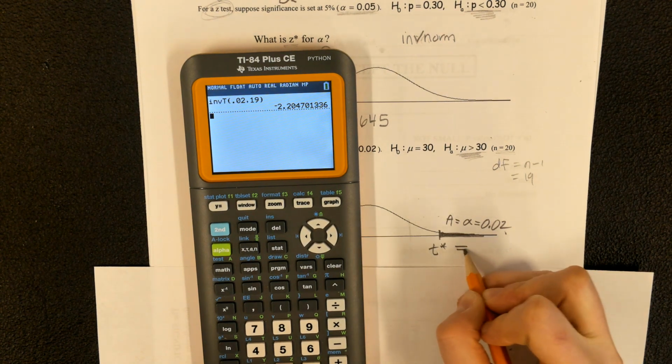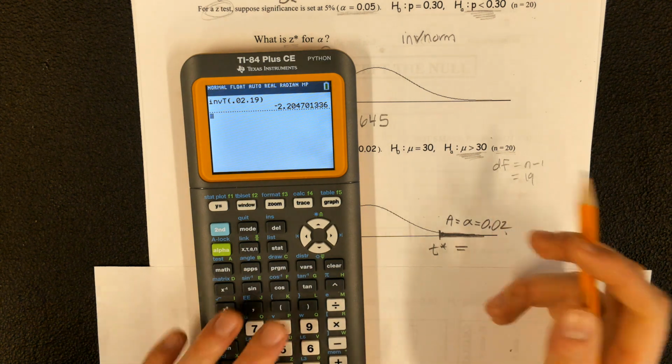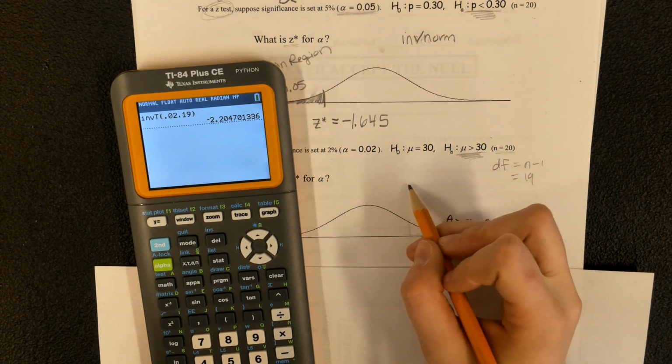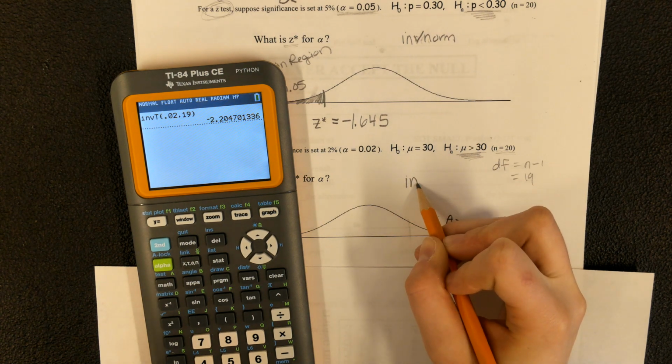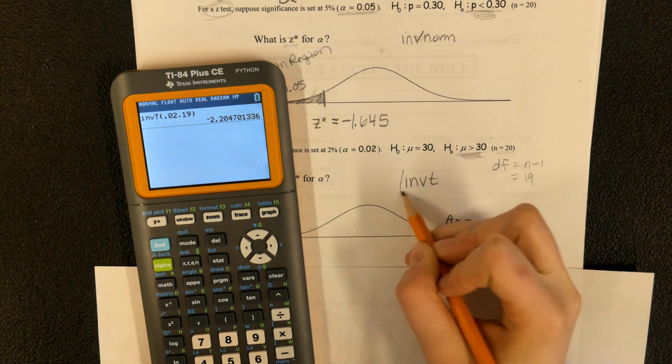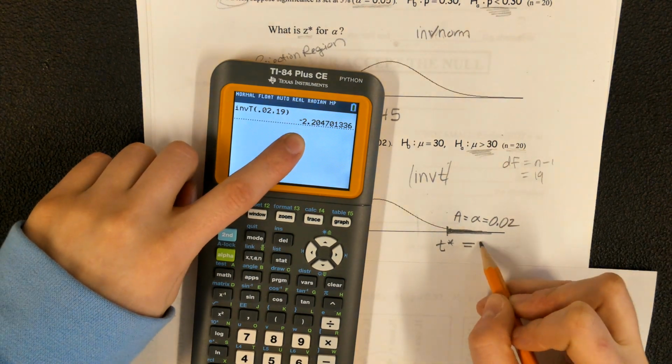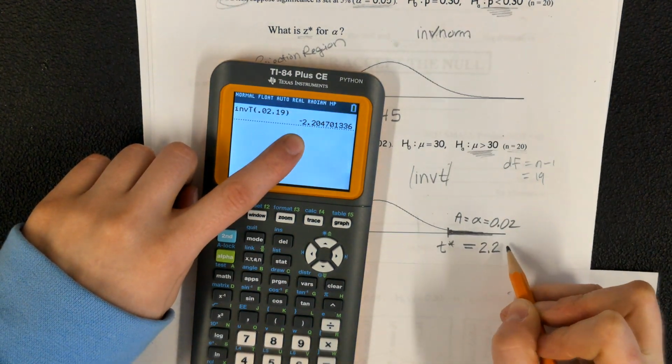All right, my t-star is, and then this is where the absolute value comes into play. So maybe you put on here that you did inverse t, but you have to do the absolute value of whatever pops out here, because this is definitely not on the negative side. So 2.2047.